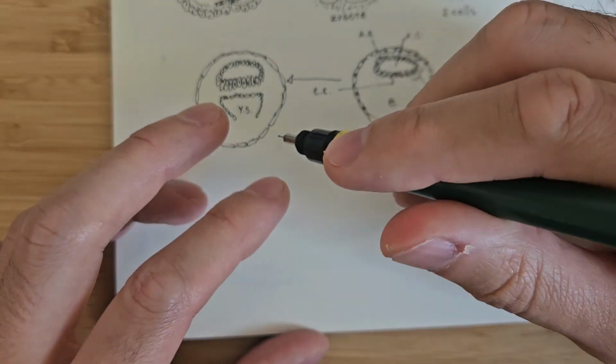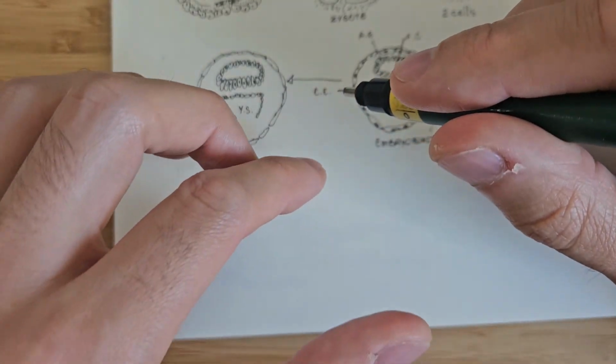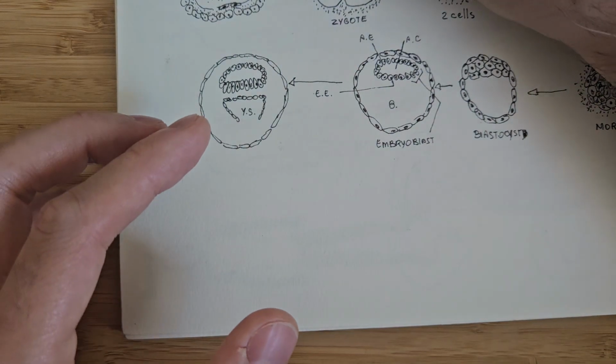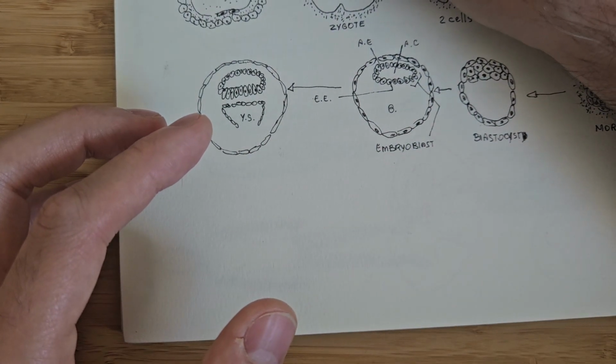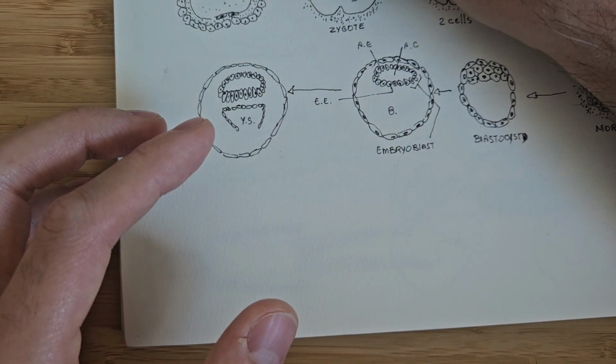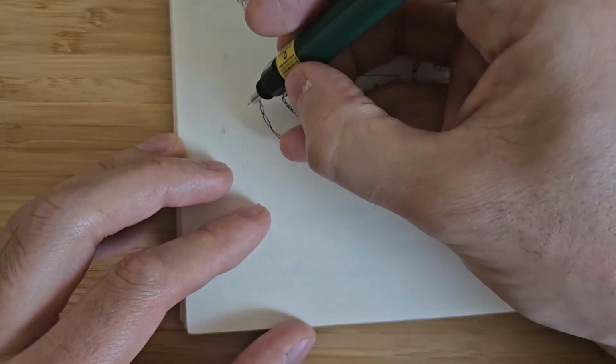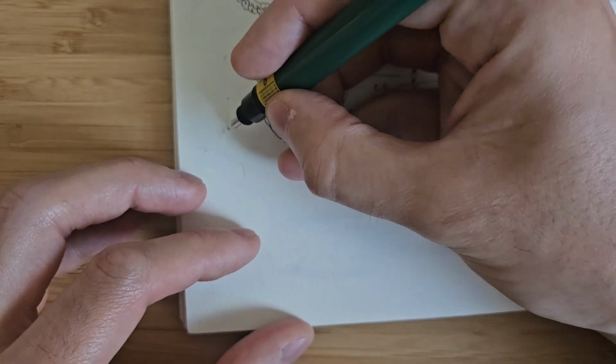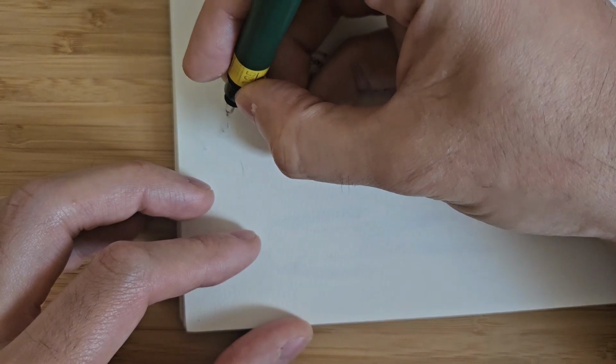And this marks the formation of the yolk sac and the early embryonic structure, which is here.